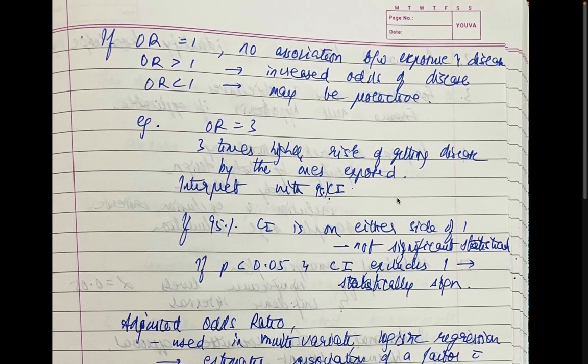If the odds ratio is equal to 1, there is no association between exposure and disease. If the odds ratio is more than 1, increased odds of the disease. And if it's less than 1, it may be protective. Example, if the odds ratio is 3, there is a 3 times higher risk of getting the disease in those exposed.